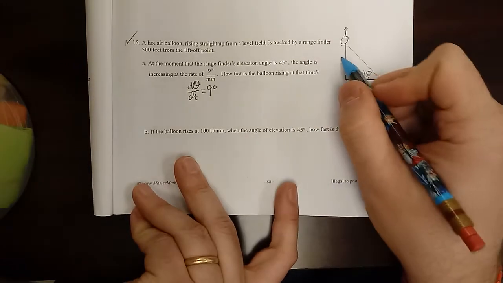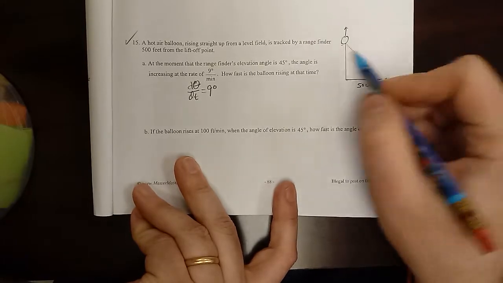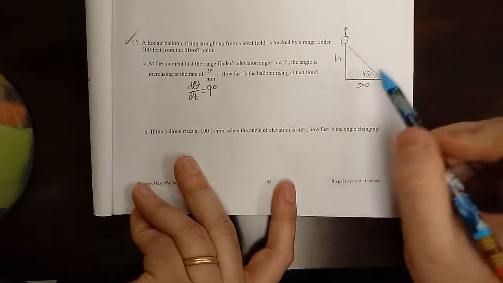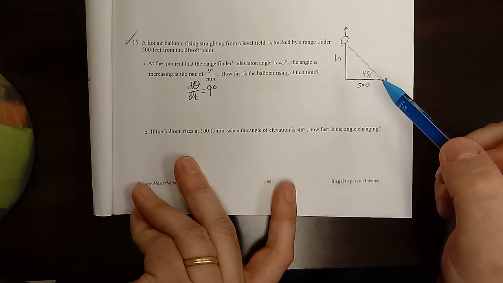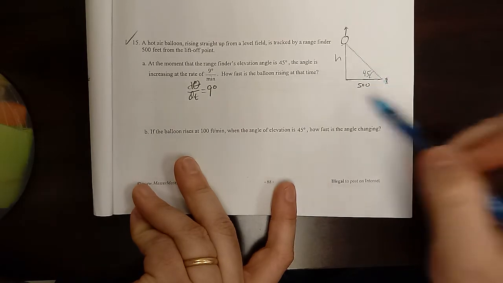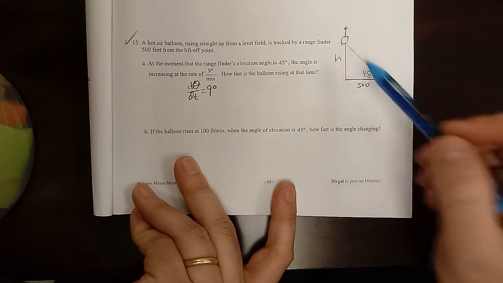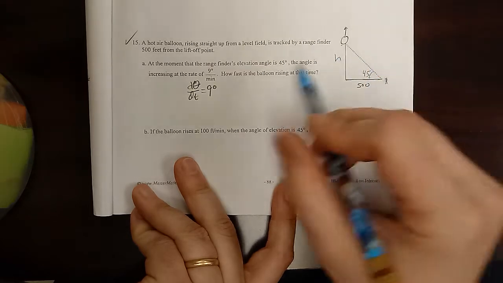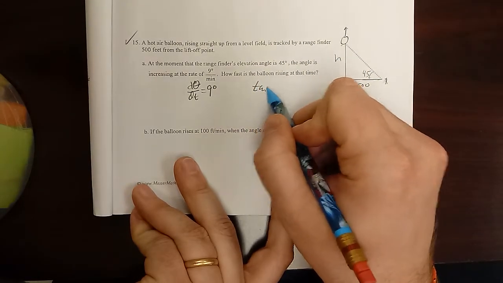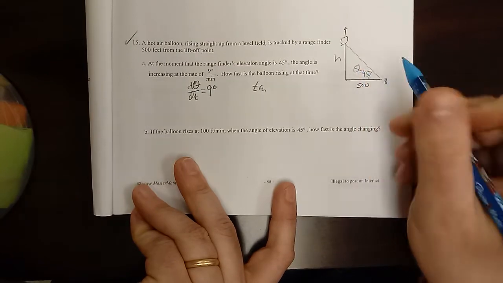Well, I can call this my height, and I can call this A, B, and C, just like we normally do. But we're not going to need any of that because there is a trig ratio that deals with the far side and the close side when we're dealing with an angle, opposite over adjacent. We can say tangent of, now this angle is changing, so I need to call this theta actually.